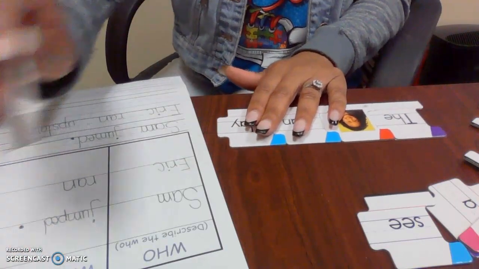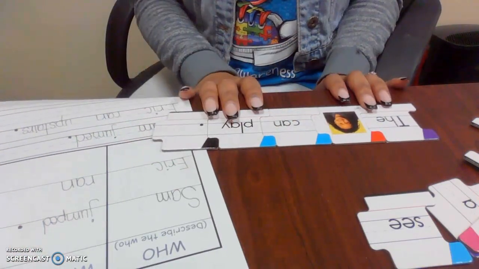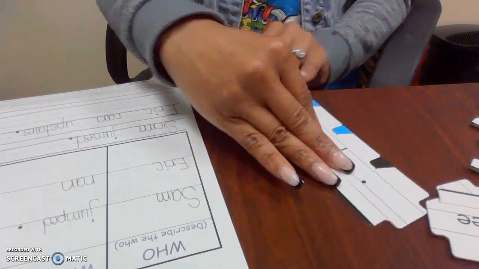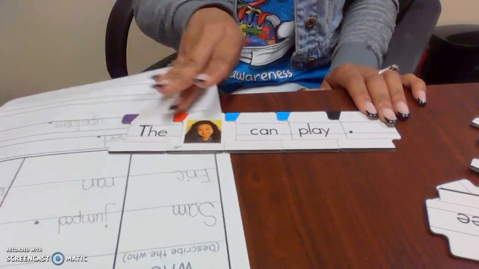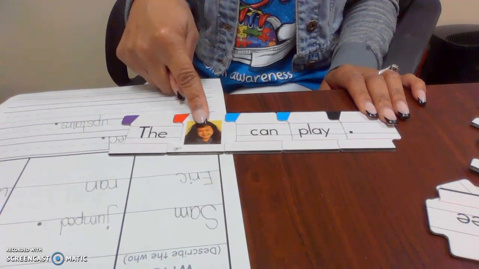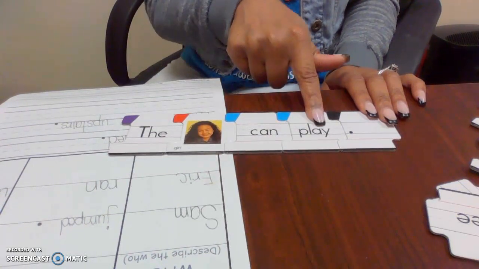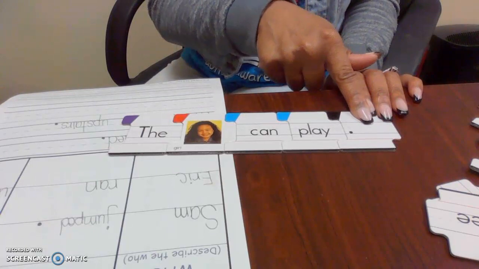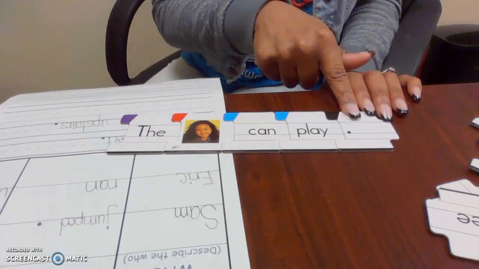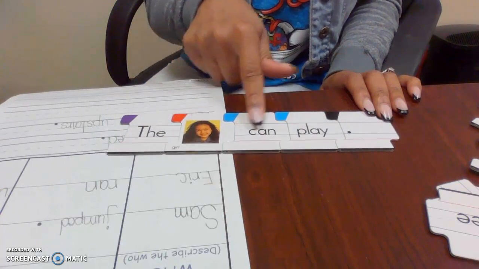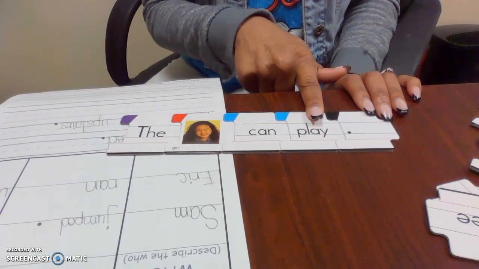And then, of course, I want to use my sentence. And then, now that I have my puzzle pieces together, I can read it. The girl can play. And then I have my punctuation. So then I ask my scholar, does this make sense? The girl can play. Yes, it makes sense.